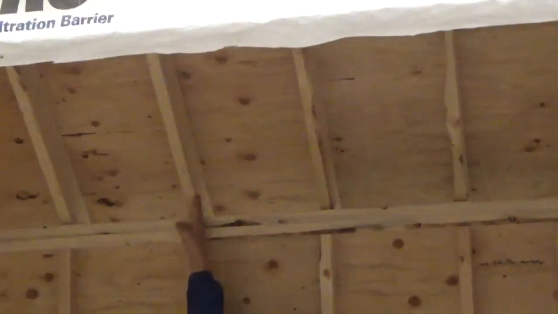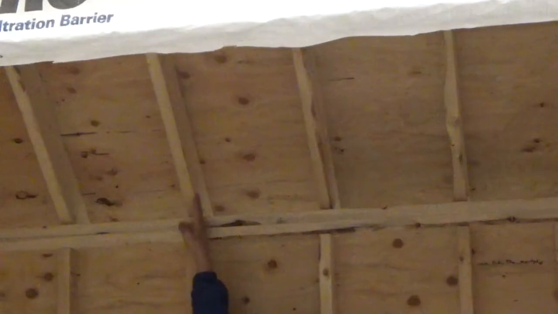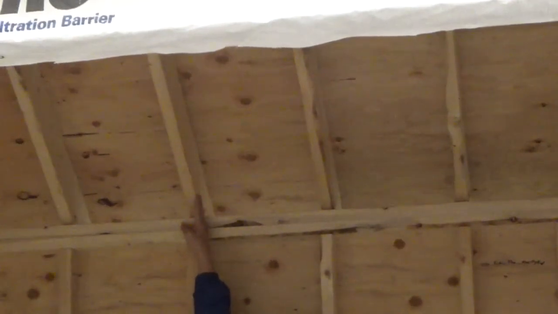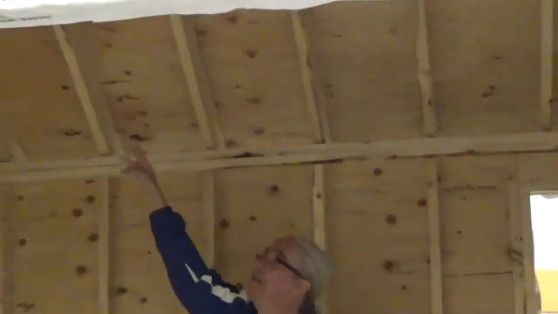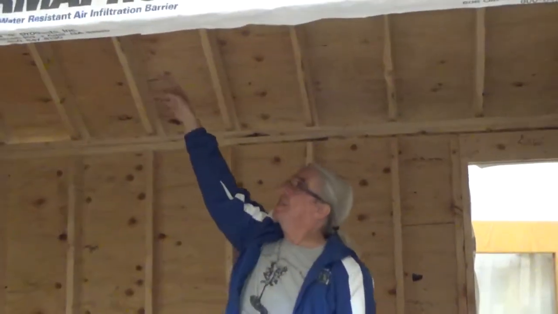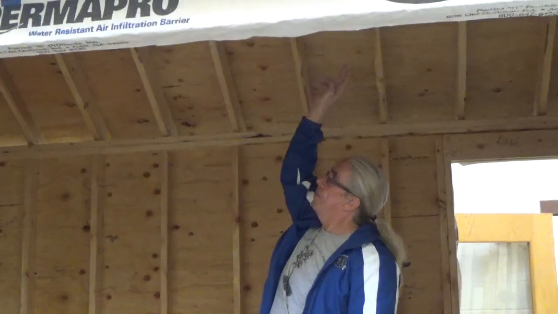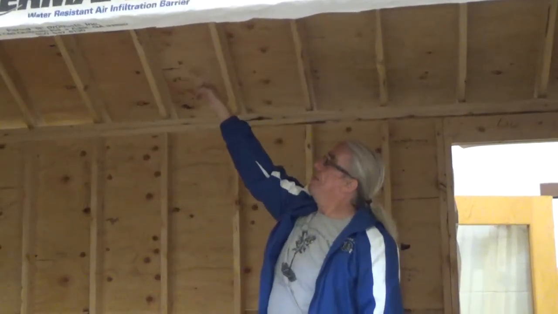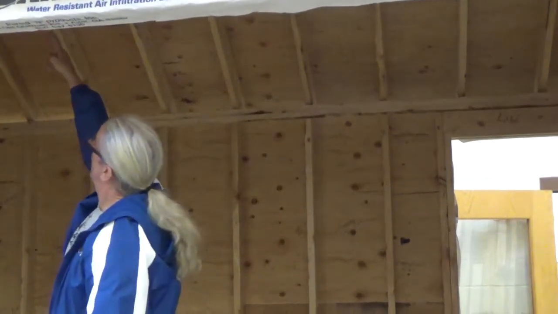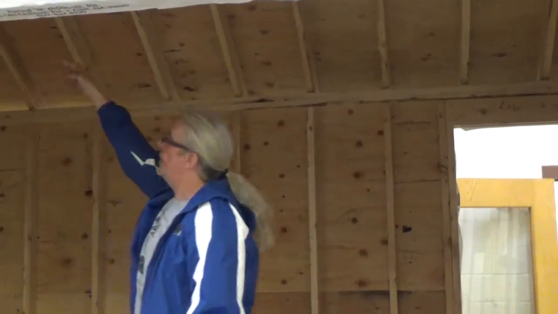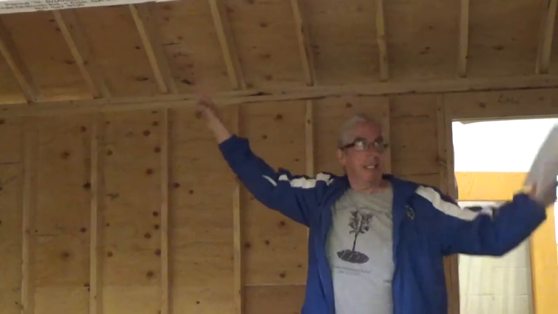And I'm thinking you can see these components. What are they called? Rafters, right? Rafters. And the rafters on the very top, and for this we used a 2x6 that runs the full length from gable end to gable end.